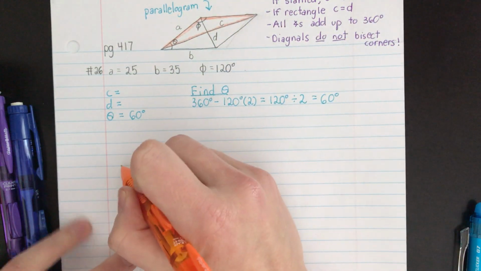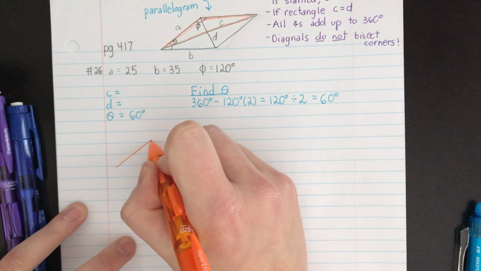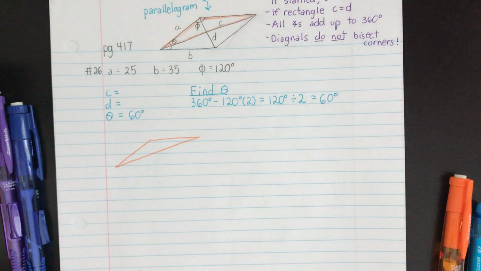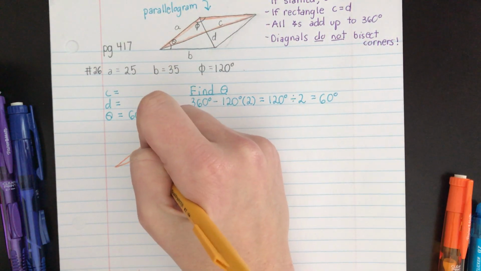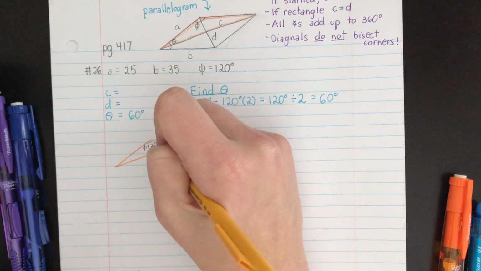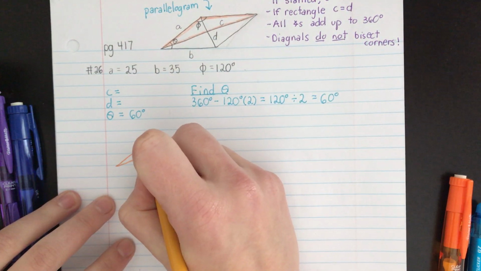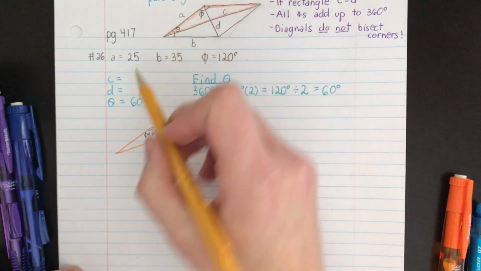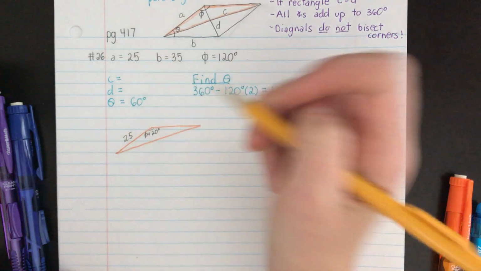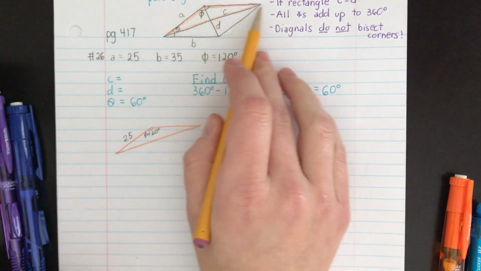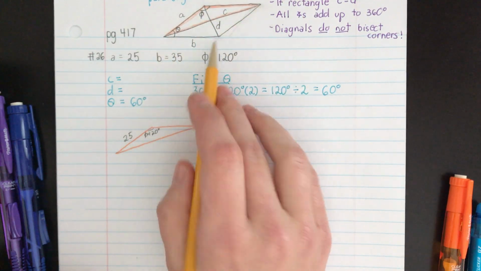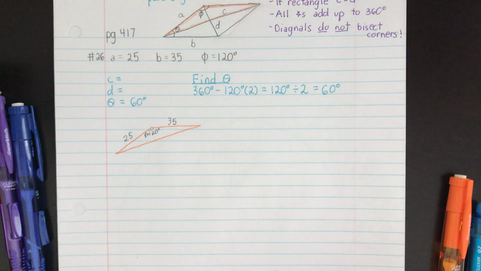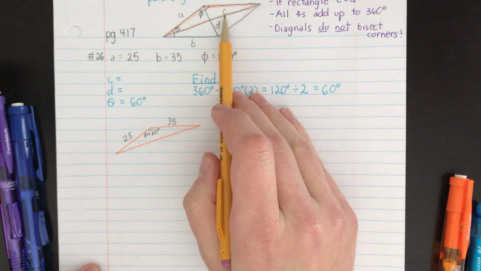So I'm going to draw this, do my best, this, okay, where this angle here is our phi. That's 120 degrees. Phi equals, it's hard to see, but it's an equals in there, 120 degrees. And we know A, so this is A, equals 25 units. And then we also know B, right, because these are equivalent, this one and this one. We know B is 35 units, okay? And what do we want? We want C.